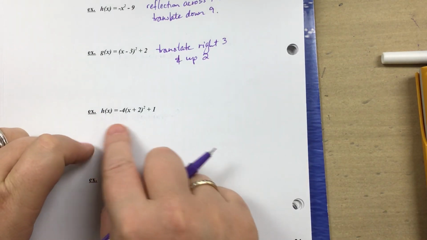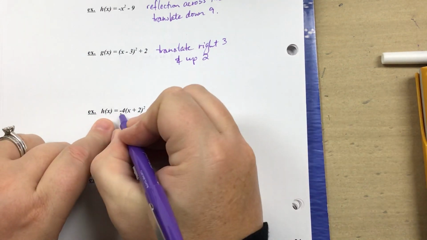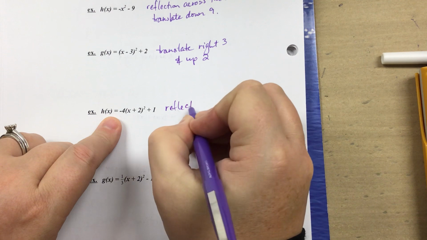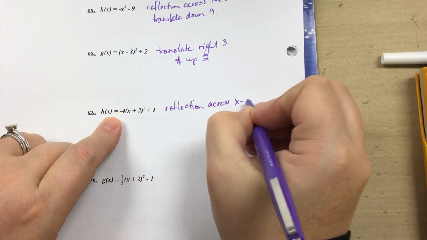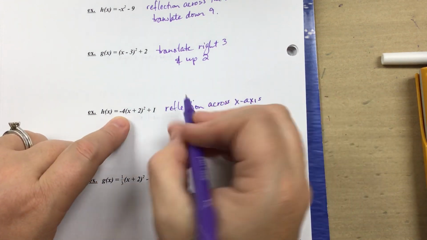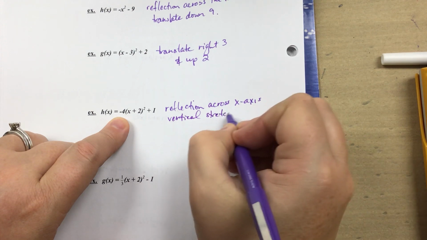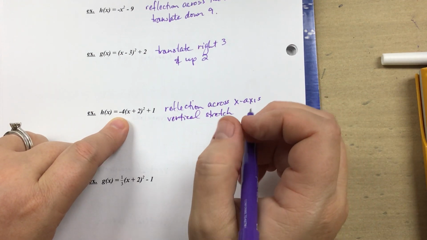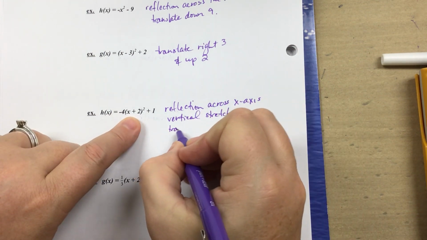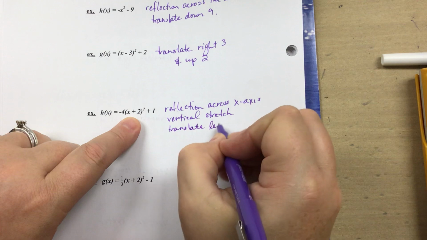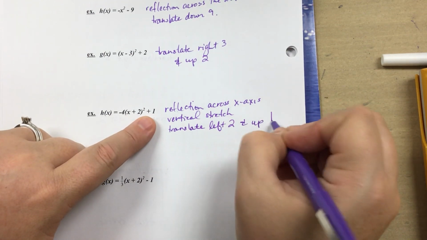On this next one we have h(x) = negative 4 times the quantity (x plus 2) squared plus 1. This one's got a lot of things going on here. A negative means it's a reflection across the x-axis. The 4 means it's a vertical stretch. Remember, if it's greater than 1, it's a stretch. If it's between 0 and 1, it's a compress. The +2 here means we're going to translate left 2, and the +1 at the end means up 1.